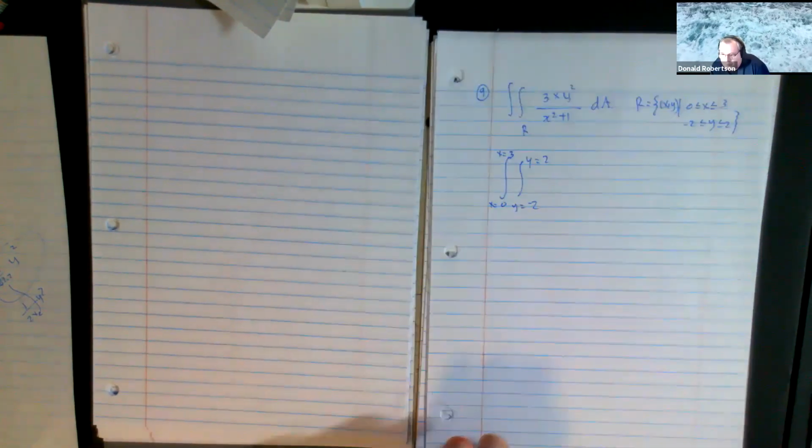Okay, this double integral of this function with respect to a generalized area, and this is the area. X can go from 0 to 3. Y can go from -2 to 2. I think that's quite obvious what that's trying to tell us. And I'm doing X and then Y.